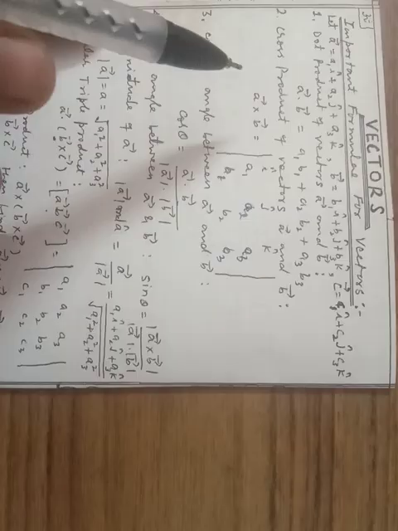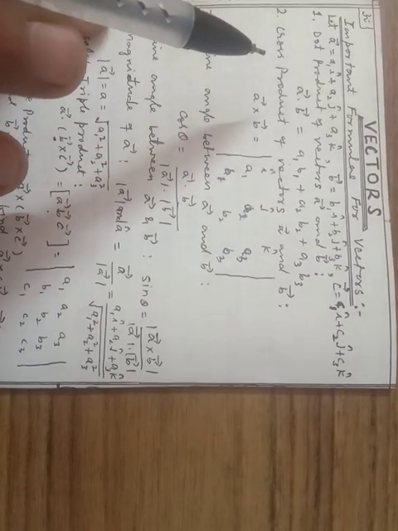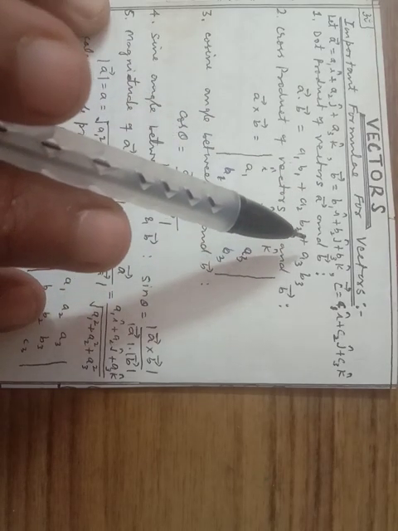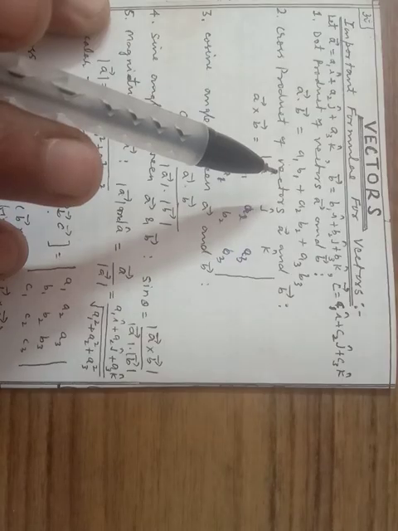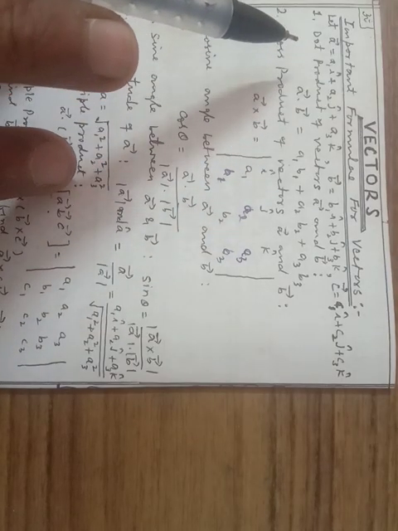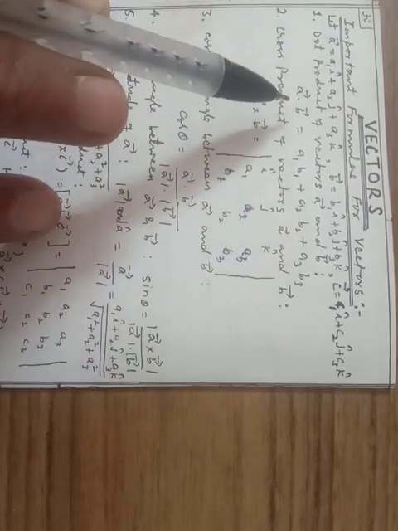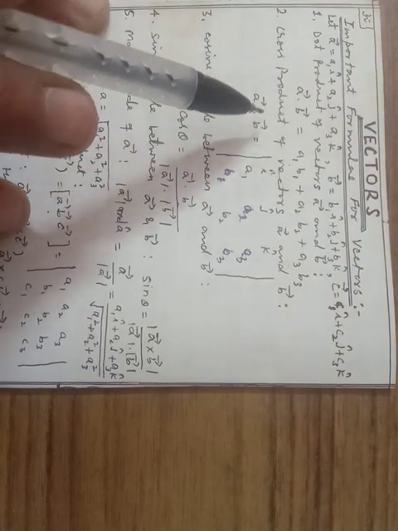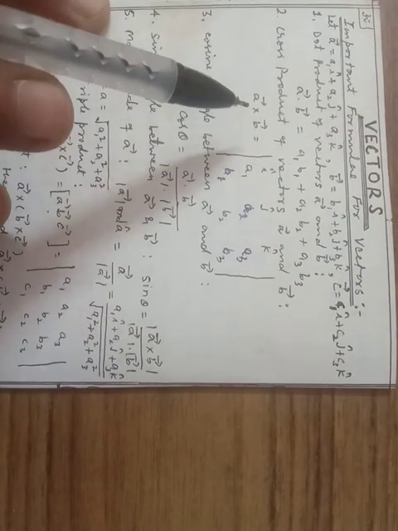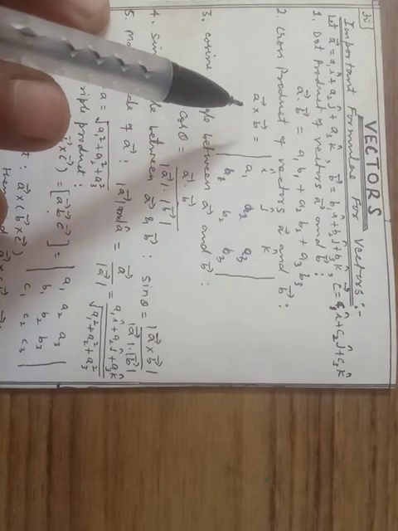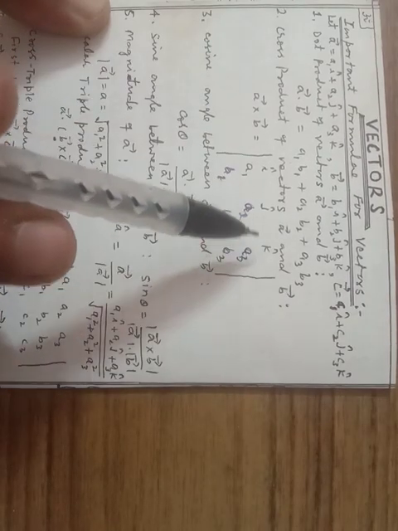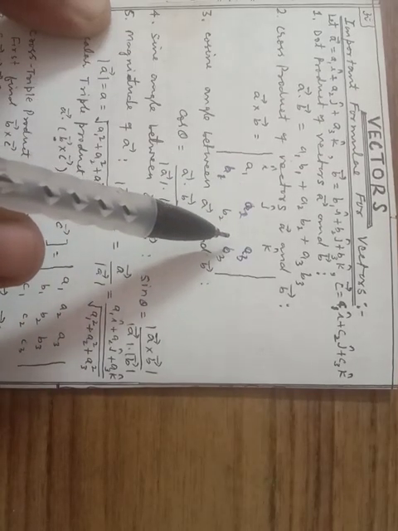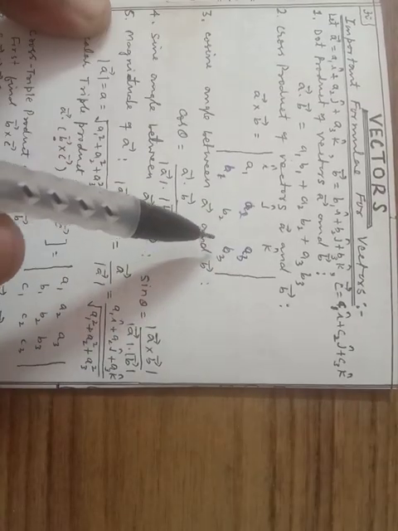Let vector a equal a1i plus a2j plus a3k, vector b equal b1i plus b2j plus b3k, and c equal c1i plus c2j plus c3k. Then the dot product of vectors a and b is a dot b equal to a1b1 plus a2b2 plus a3b3. The cross product of vectors a and b, a cross b, is equal to the determinant of i j k, a1 a2 a3, b1 b2 b3.